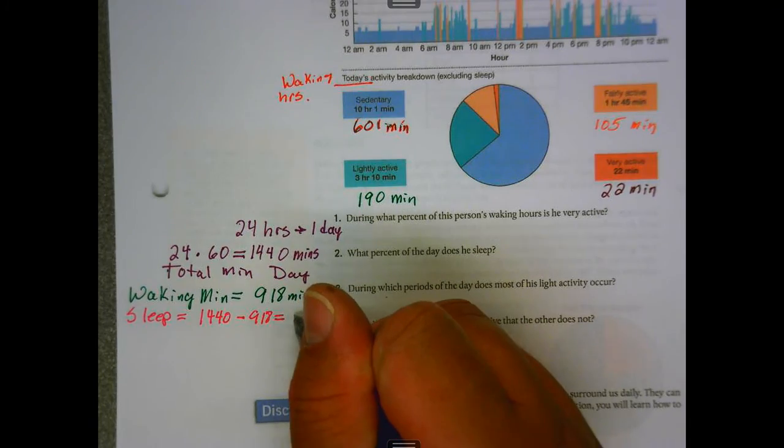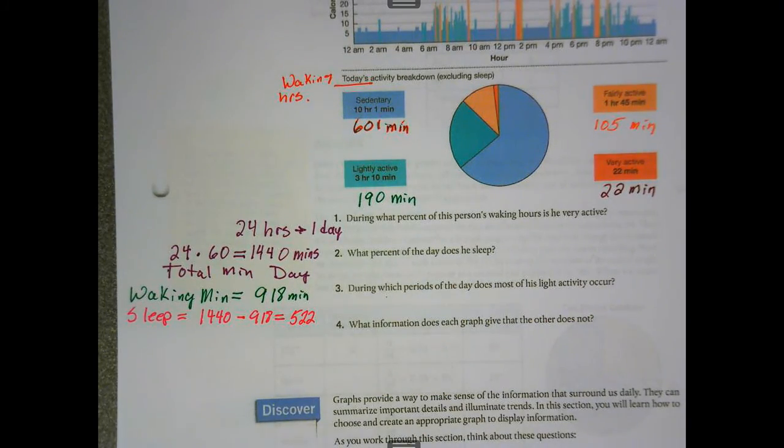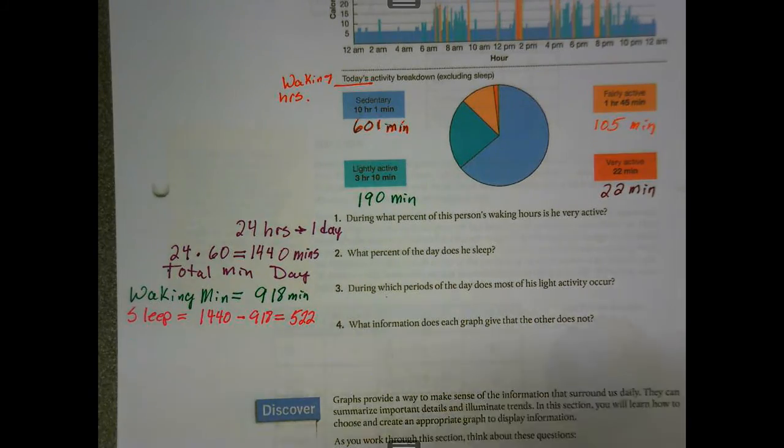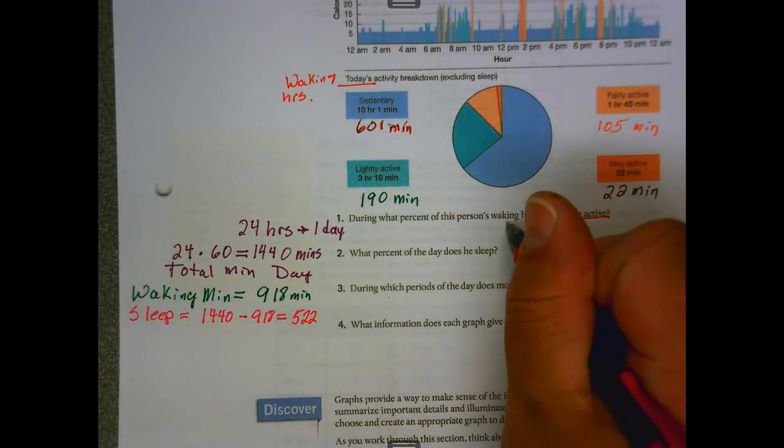Okay, so let's go back to our problem. During what percent of the person's waking hours is he very active? So my part here is going to be very active, which is 22 minutes over waking hours.